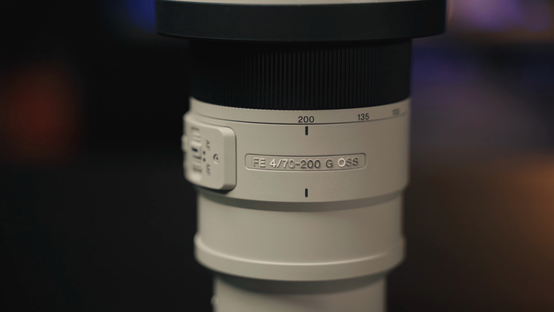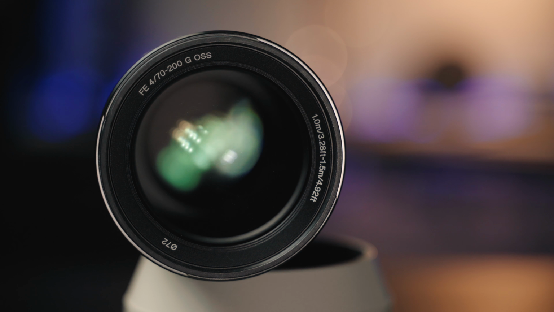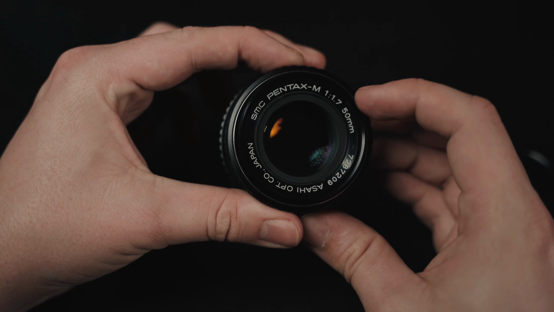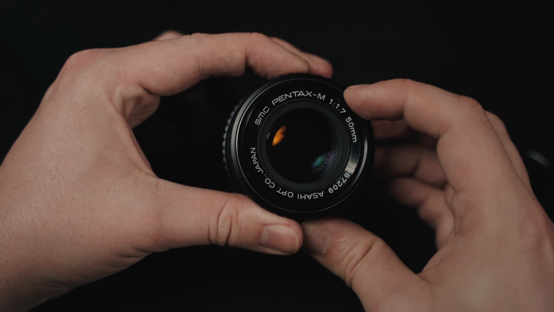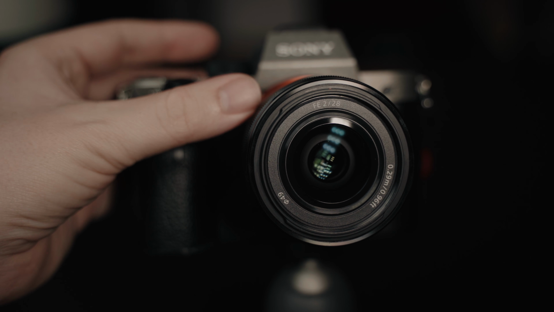On any lens that you buy, or you're thinking of buying, you'll see some numbers, usually on the barrel itself, around the front element, or both. These will tell you the focal length of your lens. This is the angle of view, such as a 50mm or a 28mm, and the aperture of the lens, such as 1 to 1.7, i.e. 1.7, or 2 for f2.